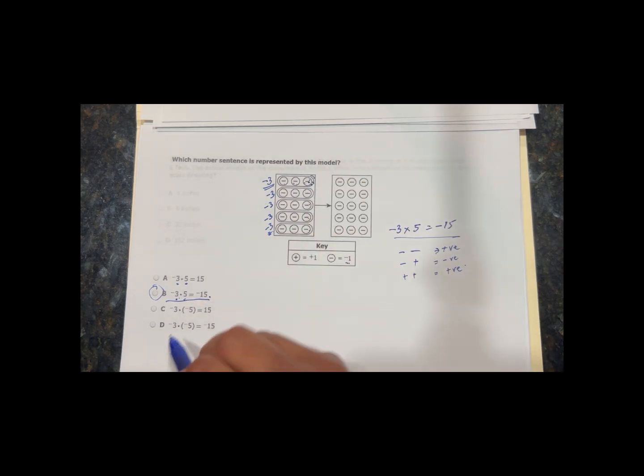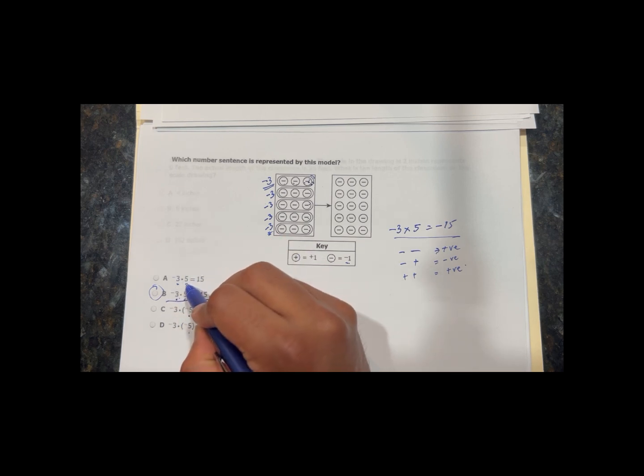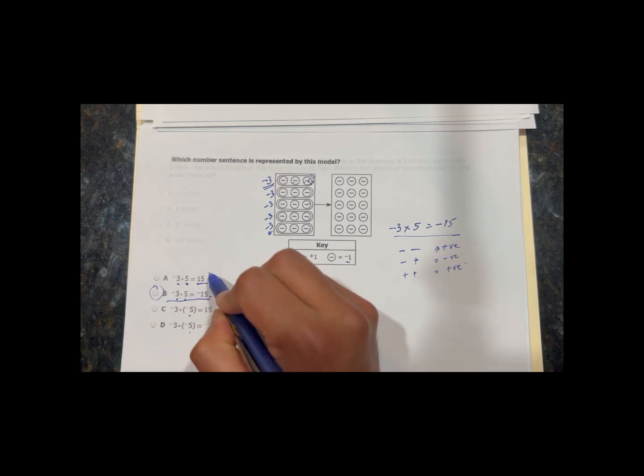It is not -5, so that's ruled out completely. This looks correct, but again, if you have 5 groupings of -3, this should be -15, not +15. That's why that doesn't work. So this is the correct answer, B.